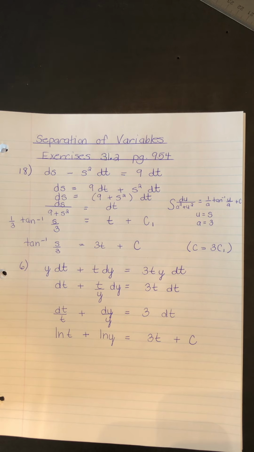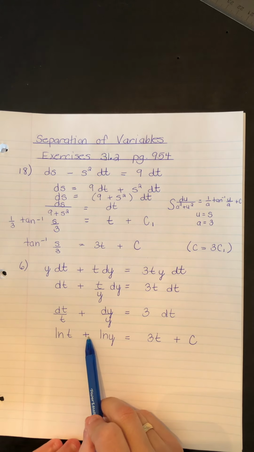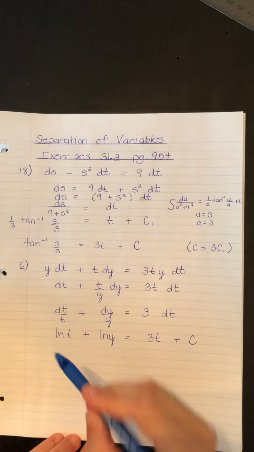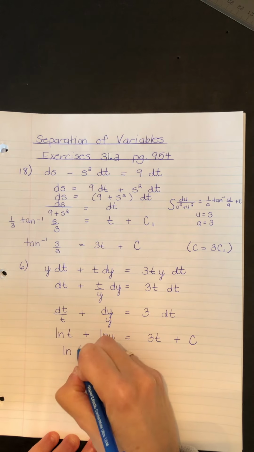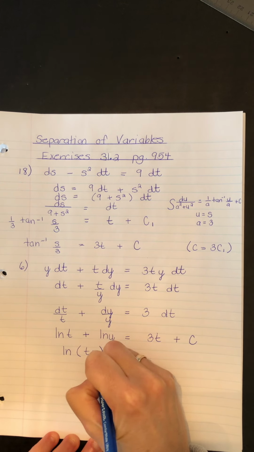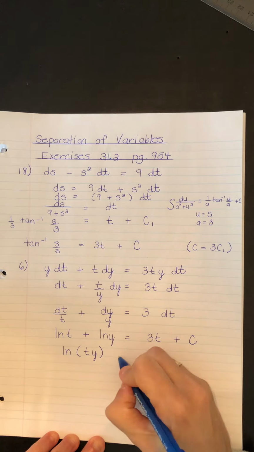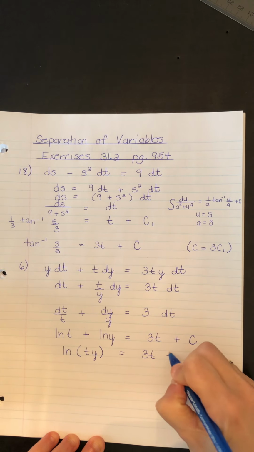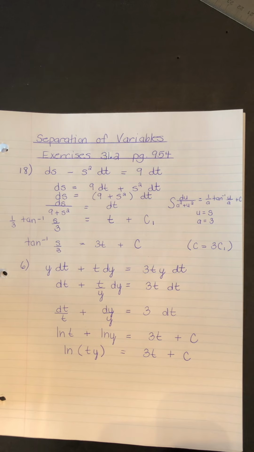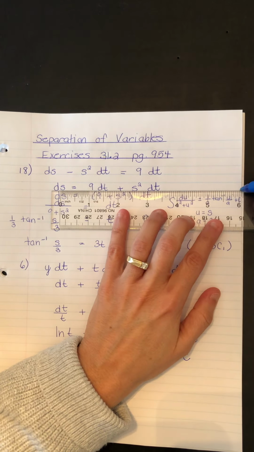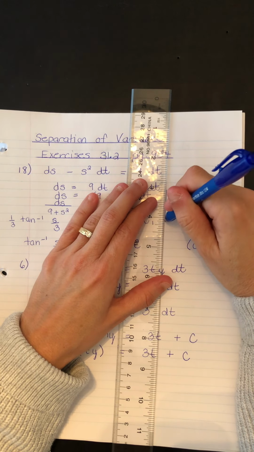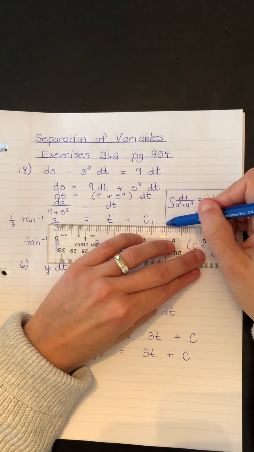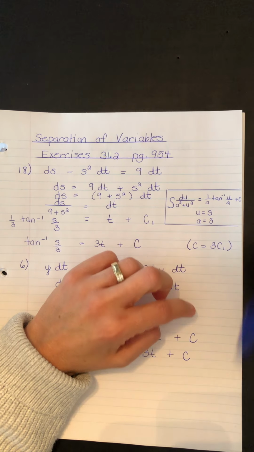Okay, and that's actually done, except that generally we would combine the logarithms if there are multiple logarithms. When we have addition, the argument is a product, so the argument is t times y. And that's it. That one is now fully solved. Okay, so I'm going to just put a little box around this formula we used back in the previous question, just trying to keep things a little neater like that.